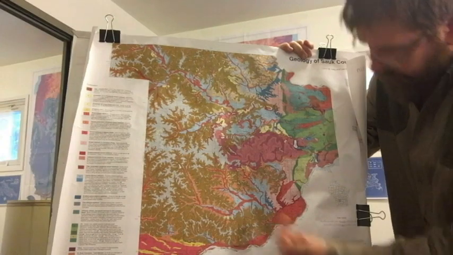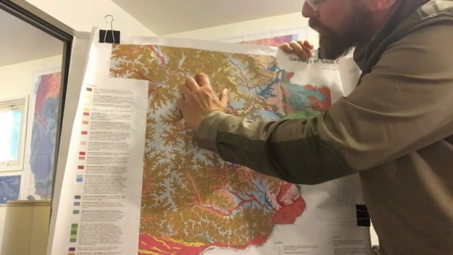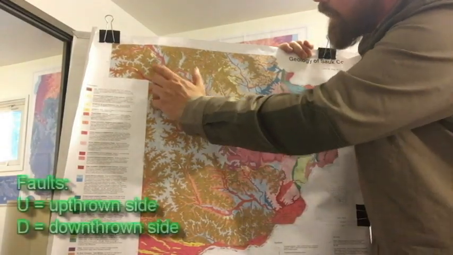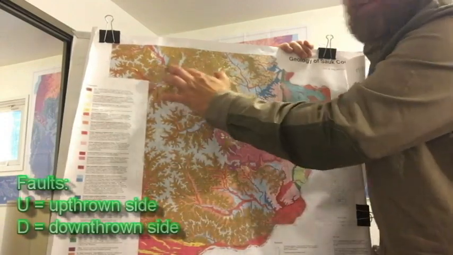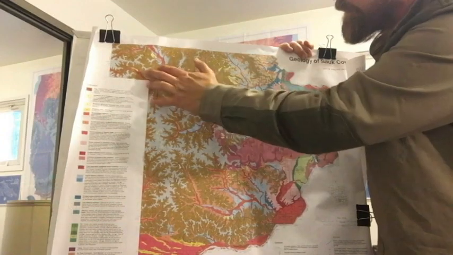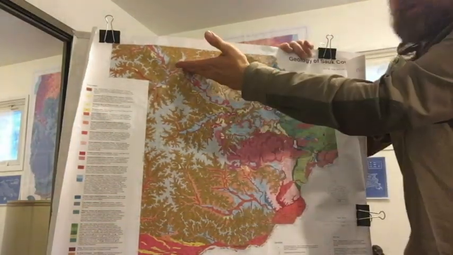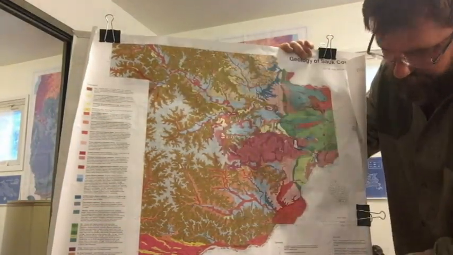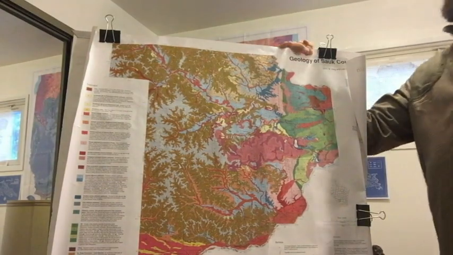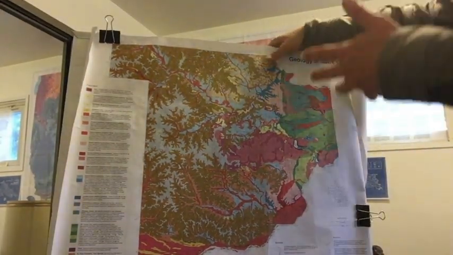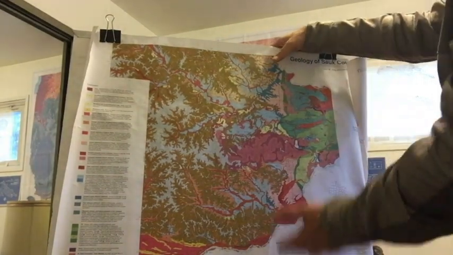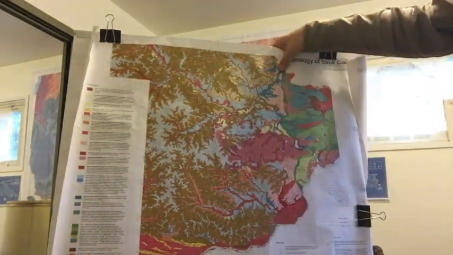And like I said, I can tell this is a fault for several reasons. It has a U and a D. Now the standard universal symbol for fault is actually a solid dark line, but here it's dashed. That's fine. It's easier to read like that. It stands out, but they tell you what it is down here. So you just got to keep referring to the legend if you don't know.